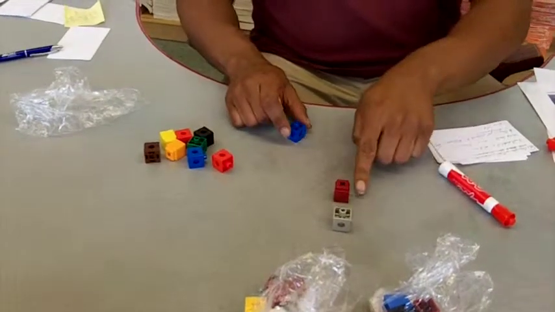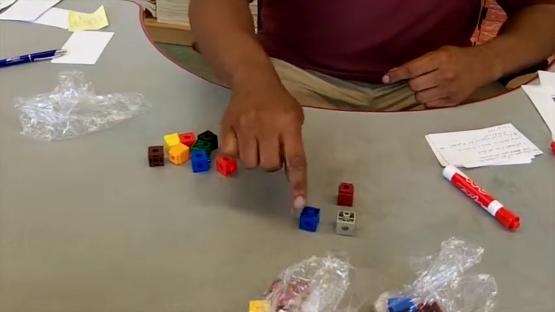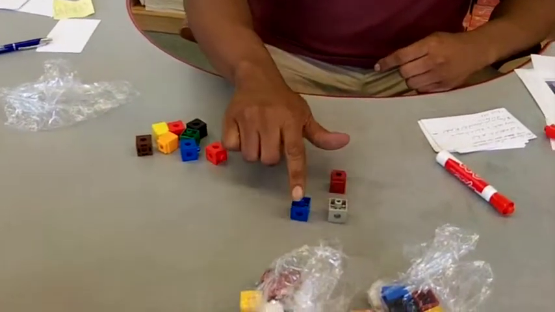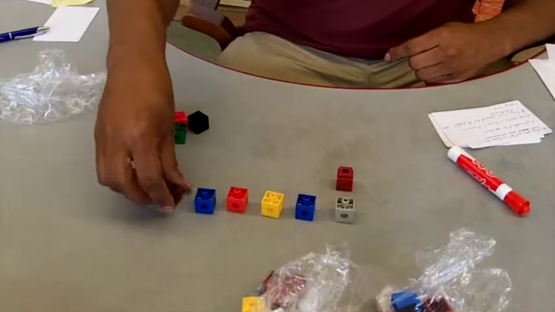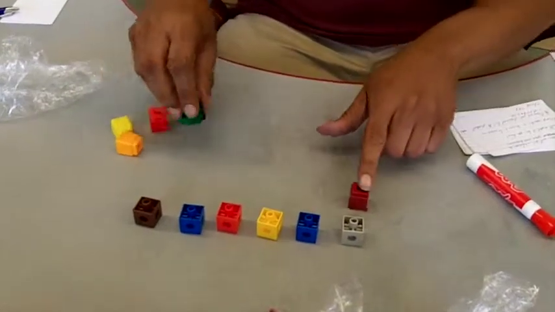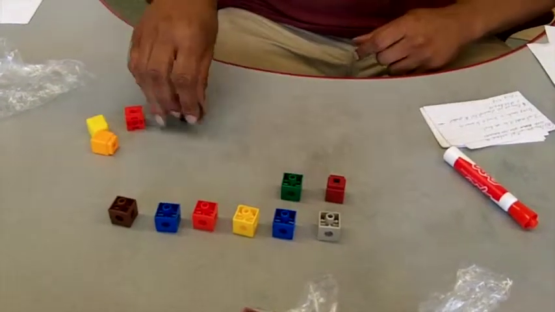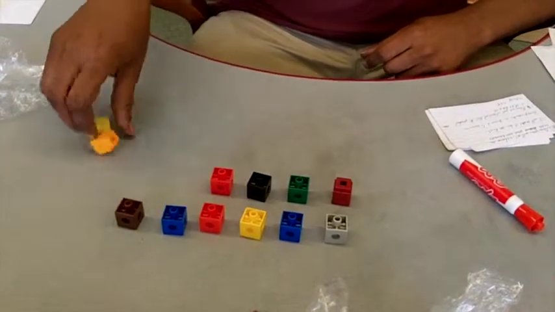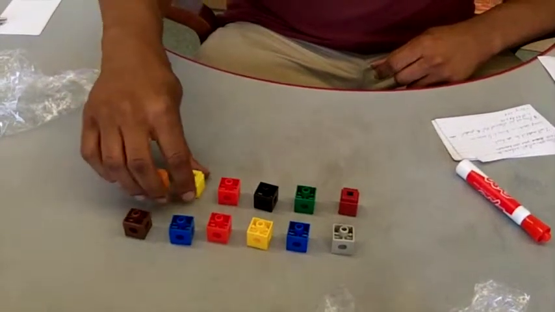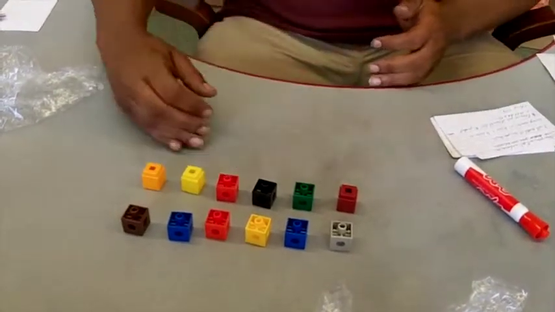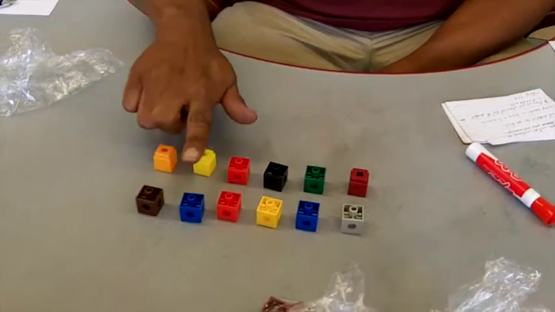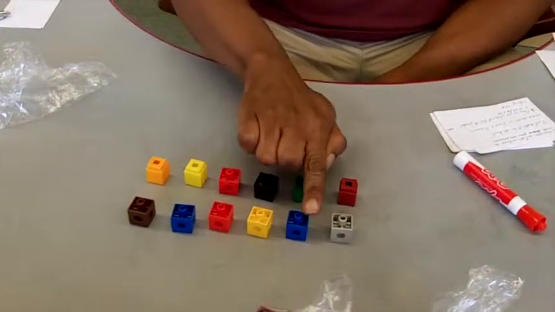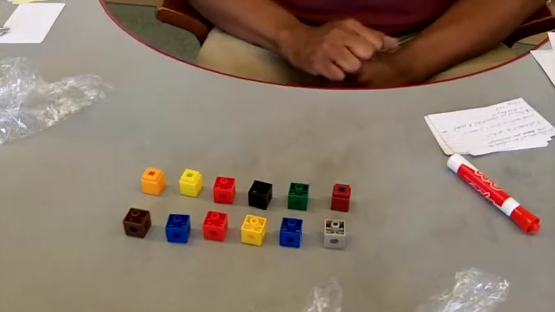So let's count 1, 2, and how many should we have going across? 6. 1, 2, 3, 4, 5, 6. All right, let's go to the next row. 1, 2, 3, 4, 5, 6. Good. So we have 2 times 6, and let's check to see if we have the right product. Let's count by 2. 2, 4, 6, 8, 10, 12. Are we correct? Yes. Good.